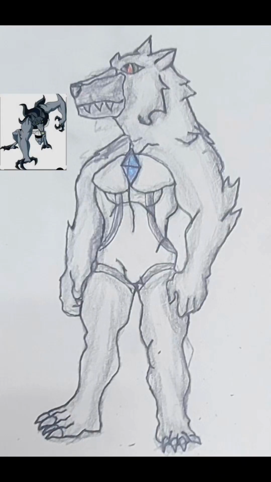Now, what I add to this is the fact that when you guys see the gem on his chest, they're able to control what state of the werewolf they can be, manipulating it to whatever state they want. For wolf, man wolf, whatever they want.